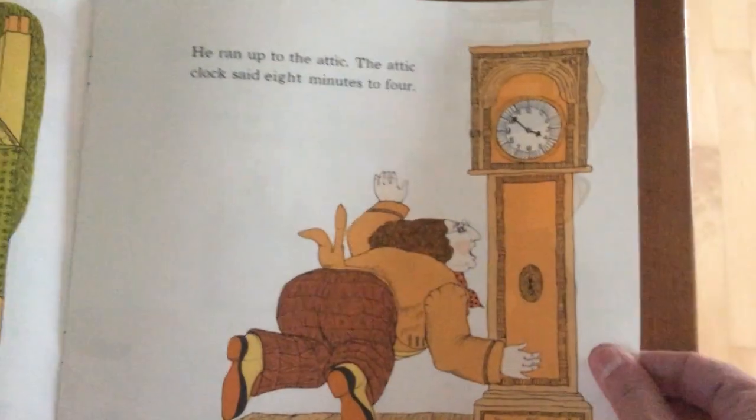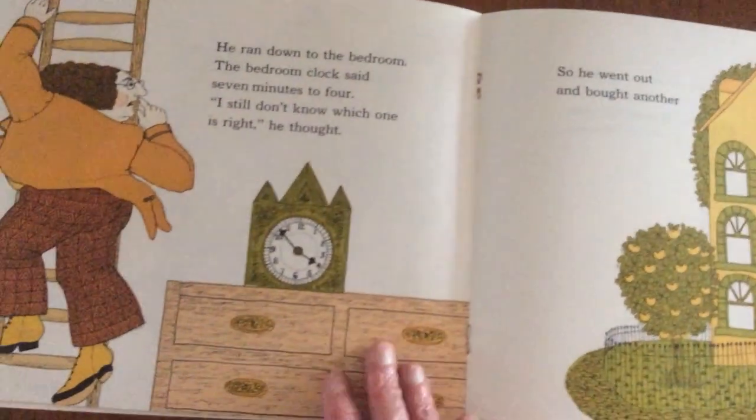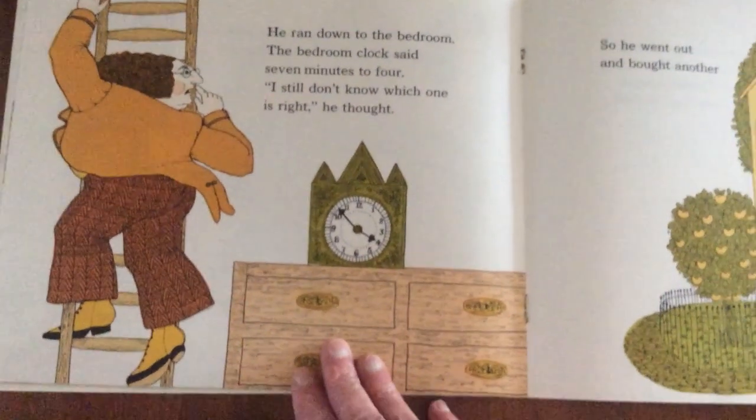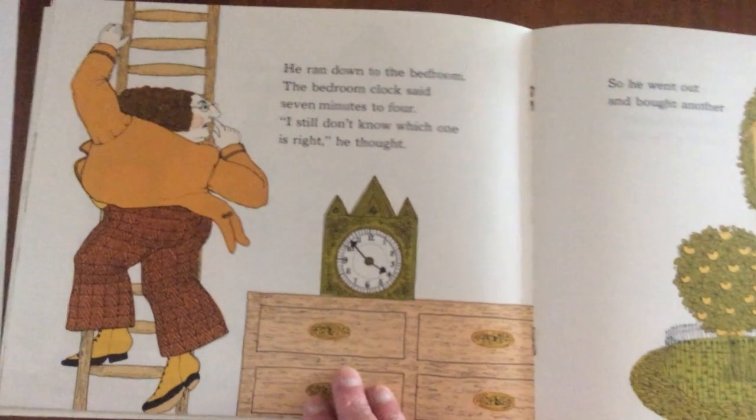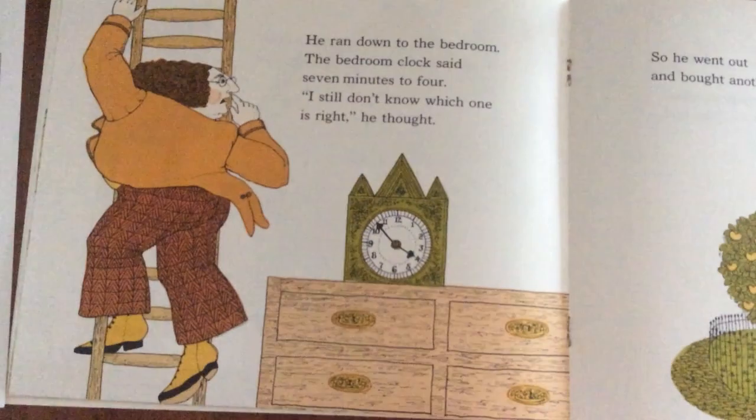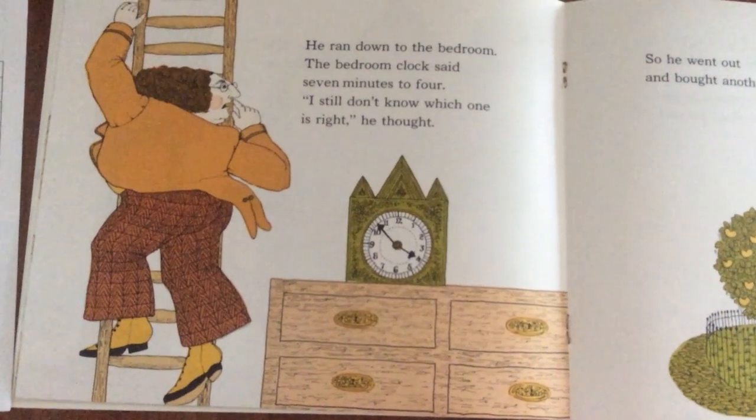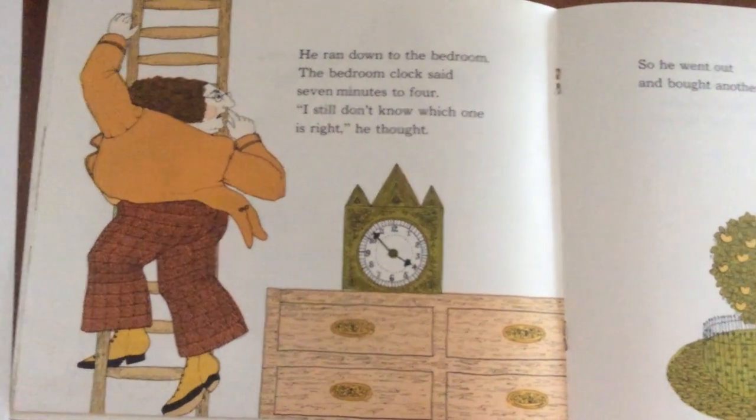So the problem in the story is that all his clocks are different, aren't they? Is there a reason for that? He ran down to the bedroom. The bedroom clock said 7 minutes to 4. I still don't know which one is right, he thought.